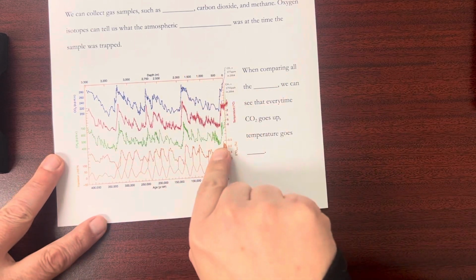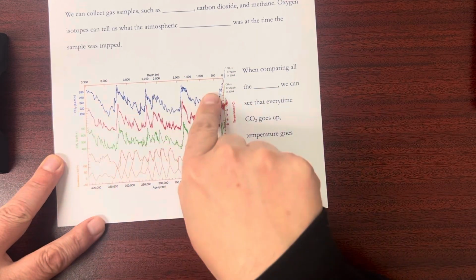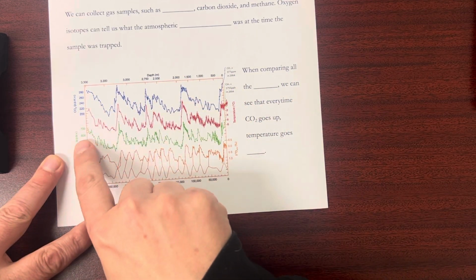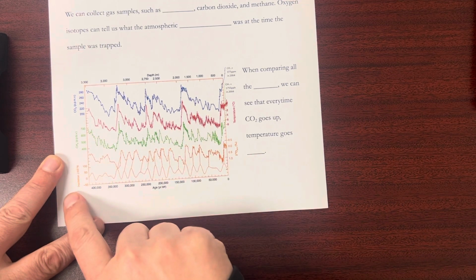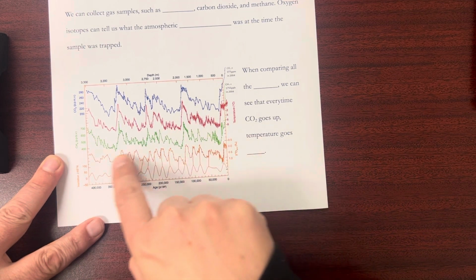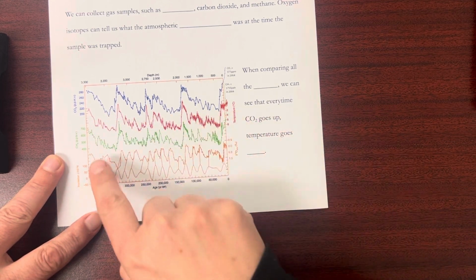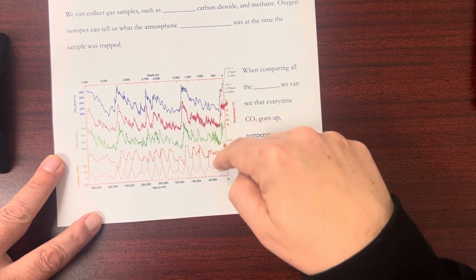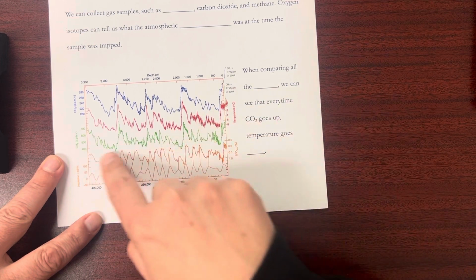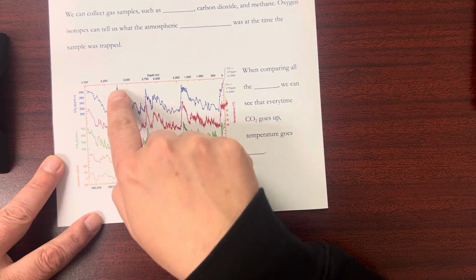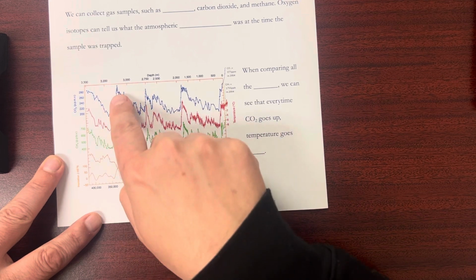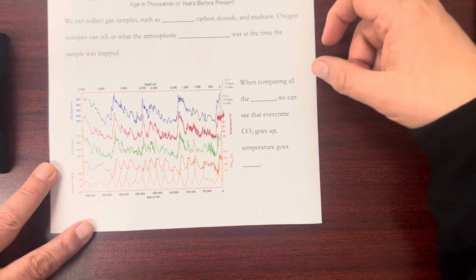This here shows several pieces of data. We actually have CO2 levels, methane levels, we have oxygen levels, and then there is temperature here in red. And you'll notice, especially these top 4 here, they all match. As one spikes, the other spikes. As one goes down, the others come down.